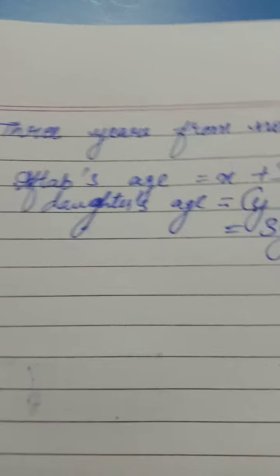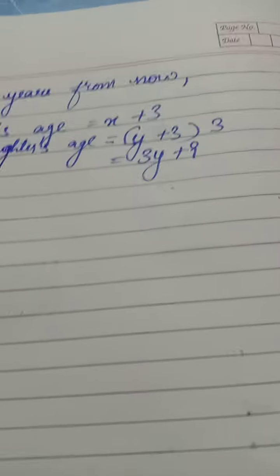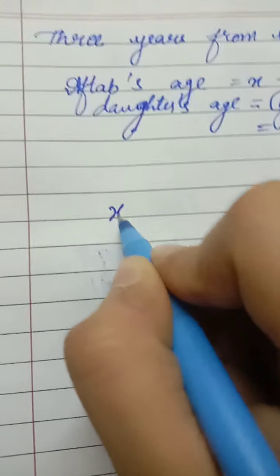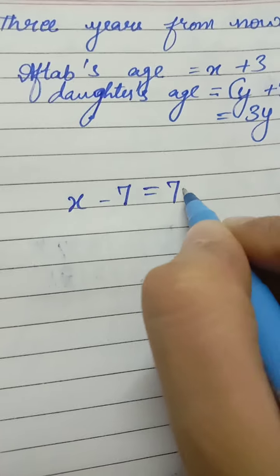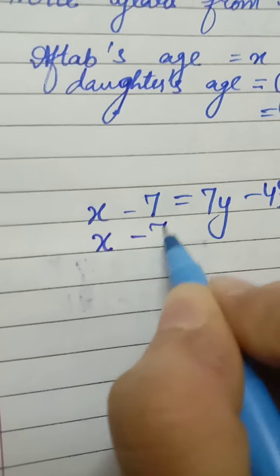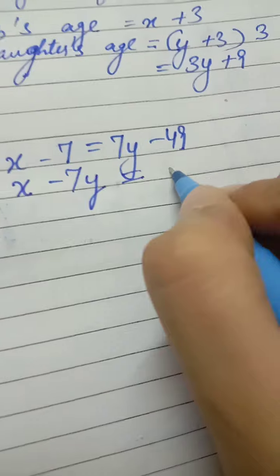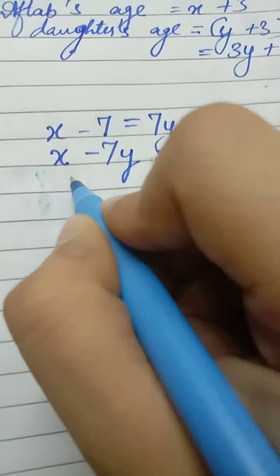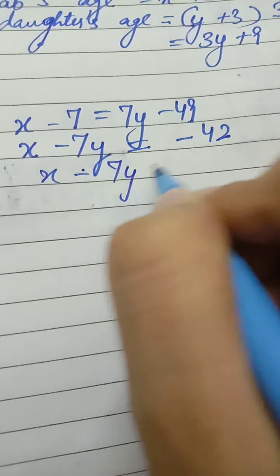So now we have to find the solutions. First we have to make the pair of equations in standard form. So we have 7 years ago, x minus 7 is equal to 7y minus 49. That means x minus 7y is equal to minus 42. So our standard form becomes x minus 7y plus 42 is equal to 0.